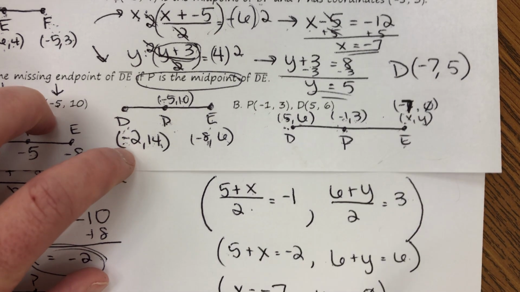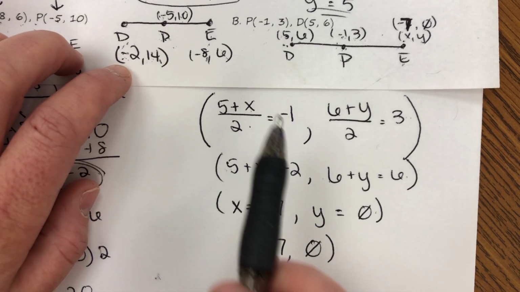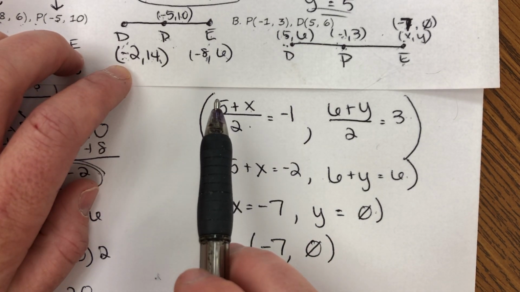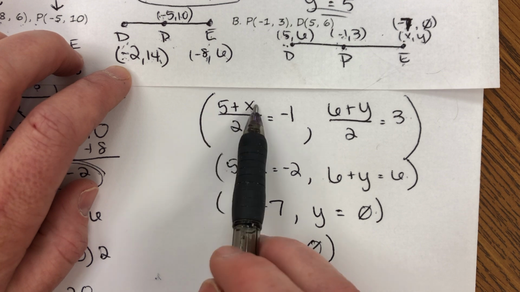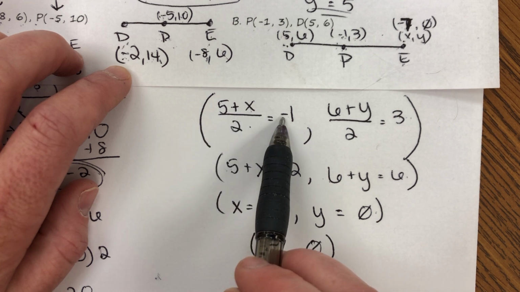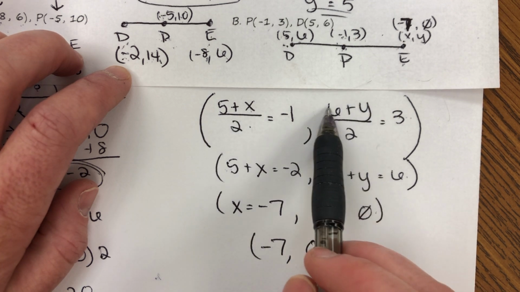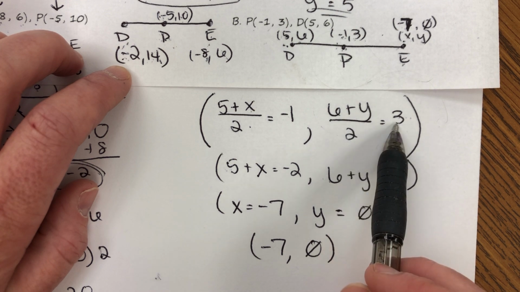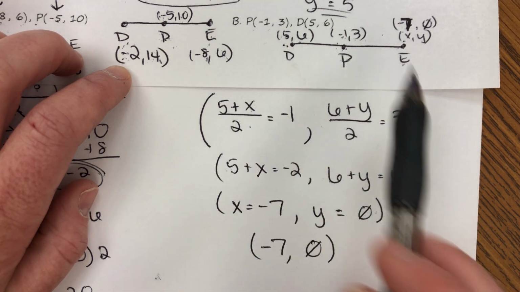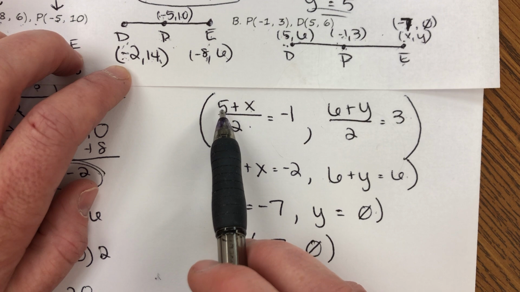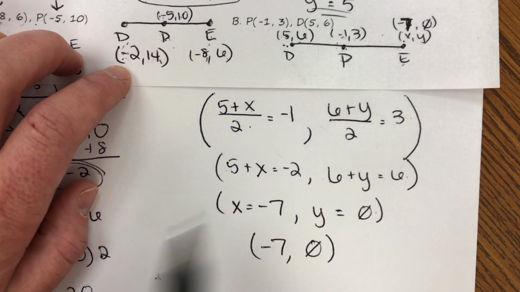So there's a few different ways to think this through, but our midpoint formula is x values, add them together, divided by 2. That gives you your midpoint. Y values, add them together, divided by 2. That gives you your midpoint. And in this example, we had the midpoint, but we were missing one of the endpoints.